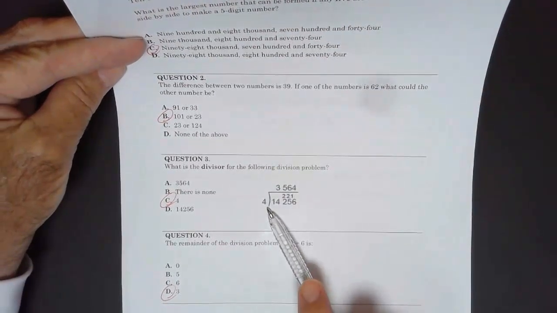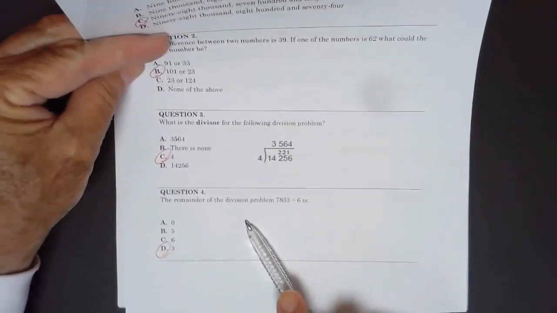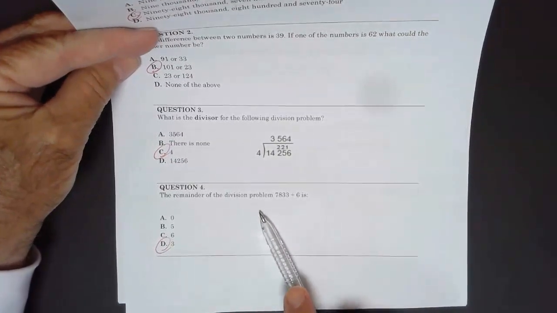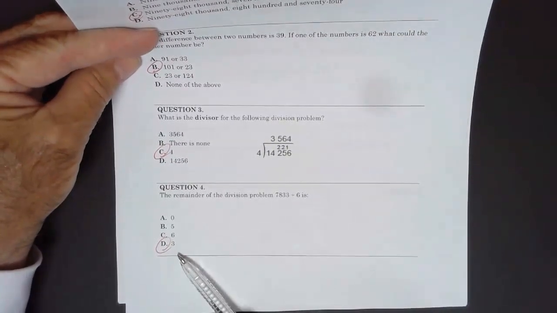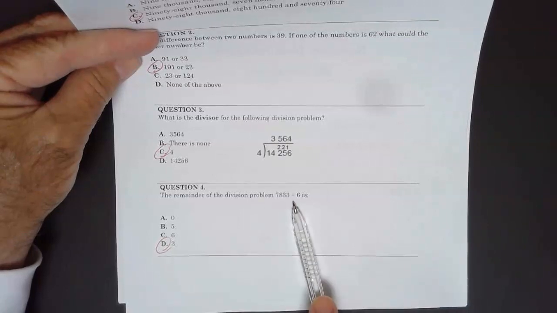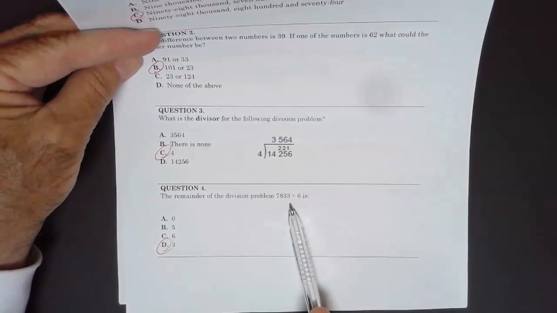Now, what's a divisor? The divisor is the one you're dividing by, so it has to be 4. Here, the remainder of the division problem has to be 3. You're dividing by 6, you come across, and the answer is 3.